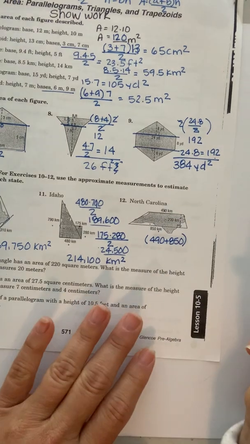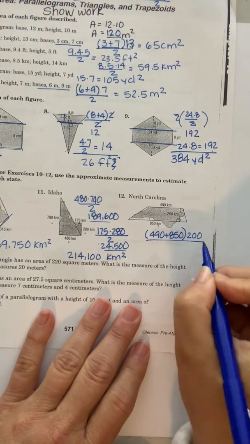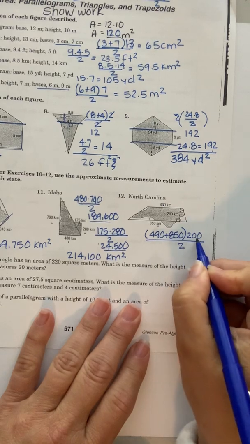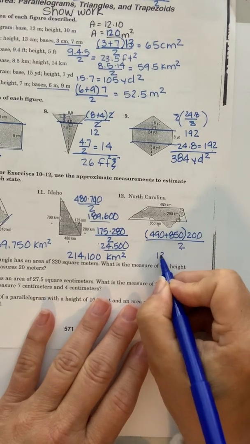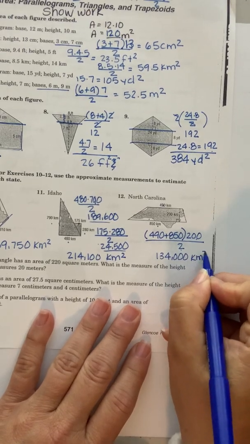Now be careful when you type that in, you would want to make sure that you put the parentheses around that, or add it and hit equal, times 200 divided by 2, you get 134,000 kilometers squared.